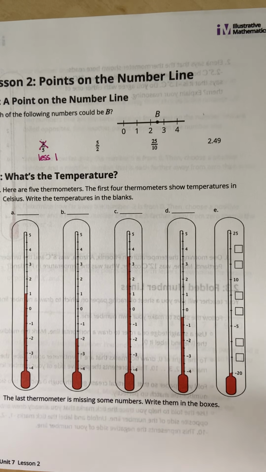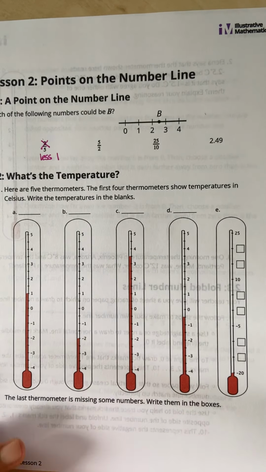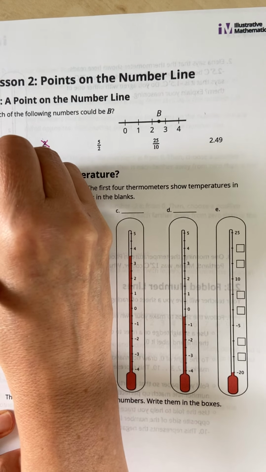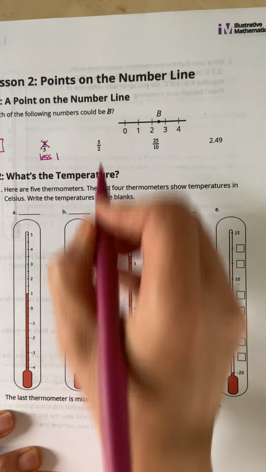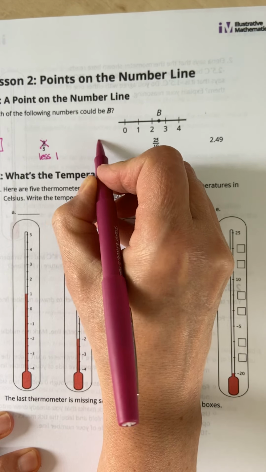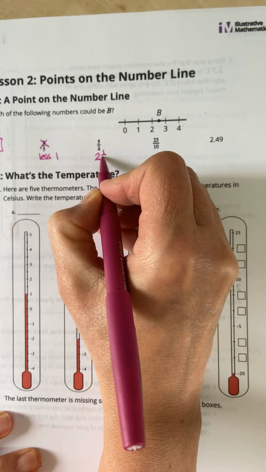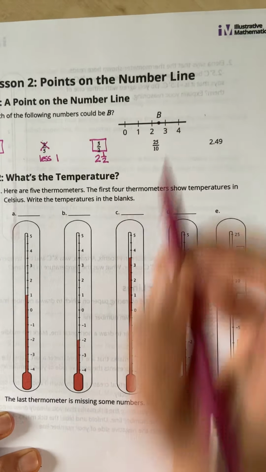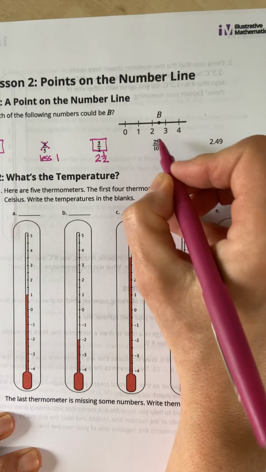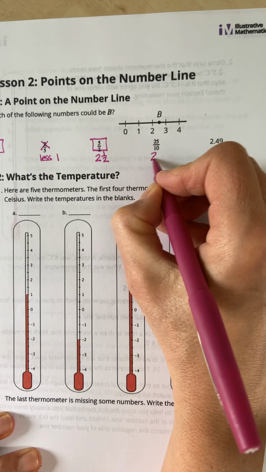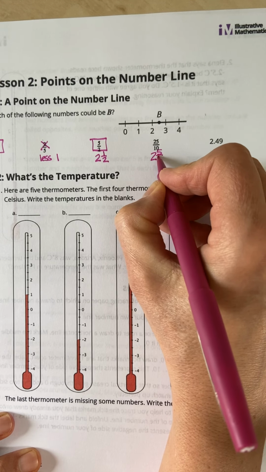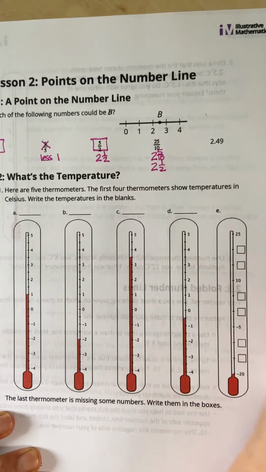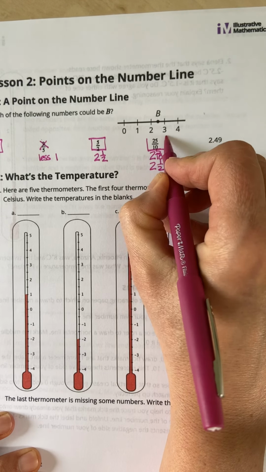Okay, so which ones could it be in the number line? I don't know exactly what it is. Okay, so it looks like it's about 2.5, which is exactly what this is. So that's definitely a possibility. If I divide that out, I get 2 goes into 5 twice. I have 1 left over out of 2. That's definitely a possibility. That's close to 2.5. 10 goes into 25 twice. I have 5 left over out of 10, which is the same as 2 1/2, which is the same as that one. So that's a possibility.